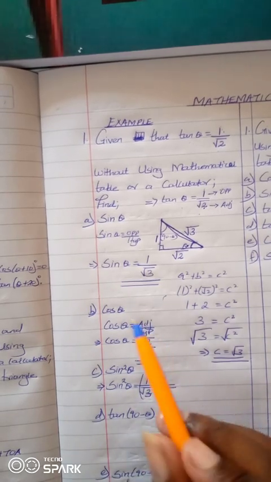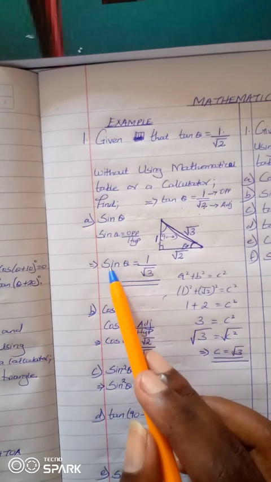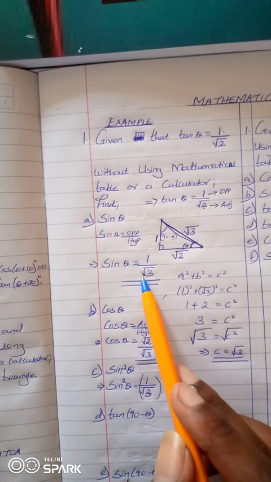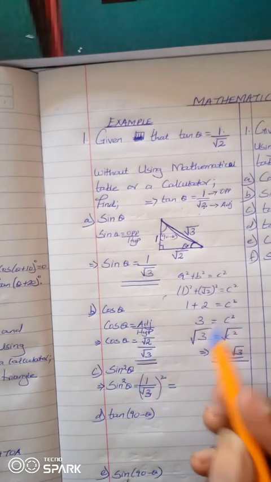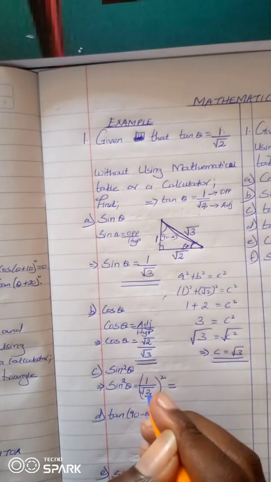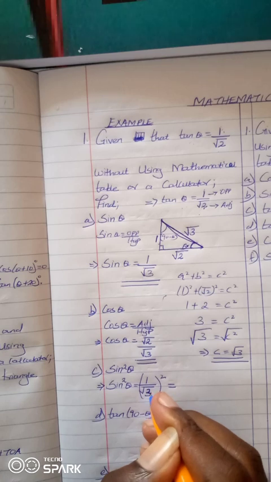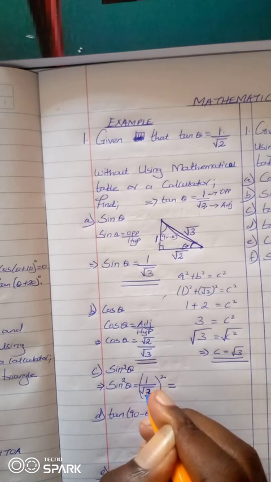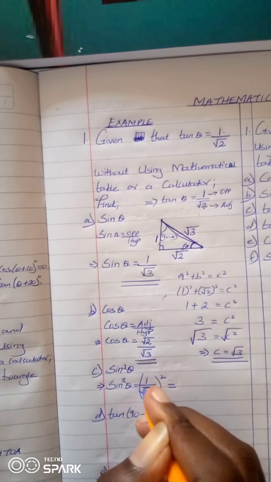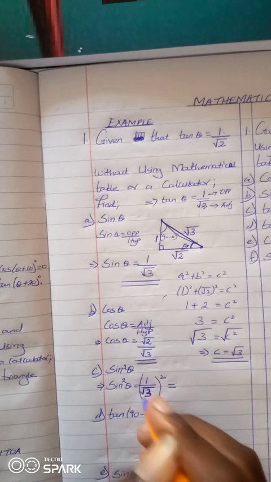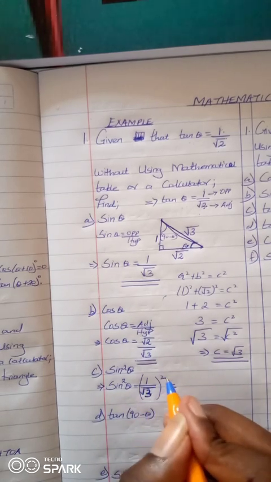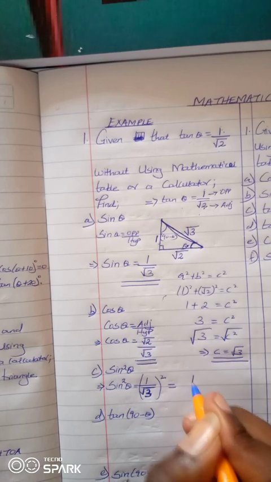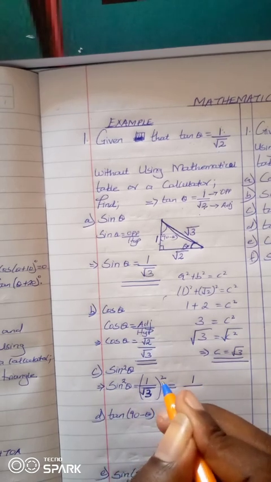I will repeat. We had already gotten sine theta as 1 over root 3. So sine squared theta will be 1 over root 3 squared, because it's sine squared theta, and therefore 1 squared is 1 over root 3 squared.